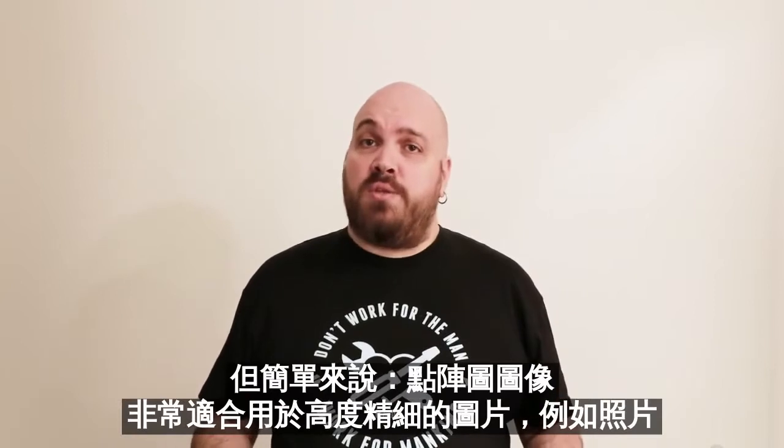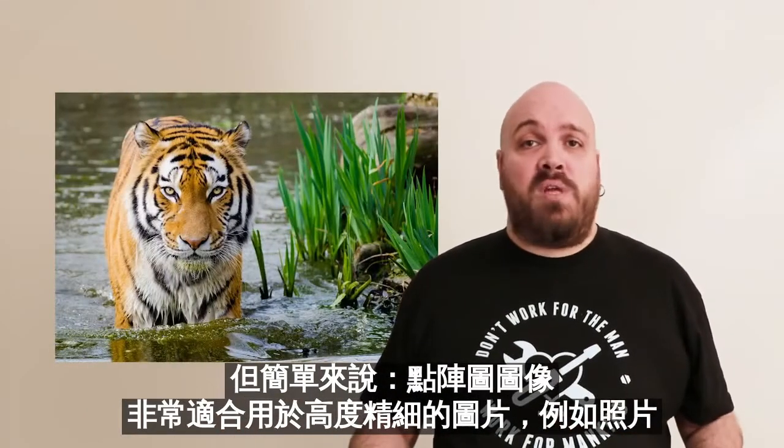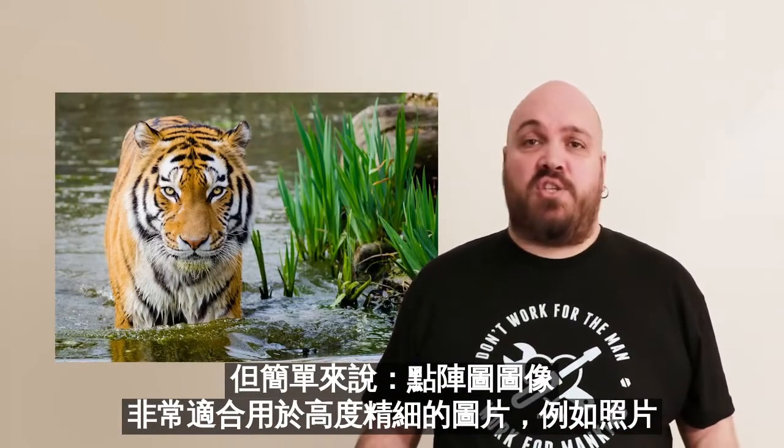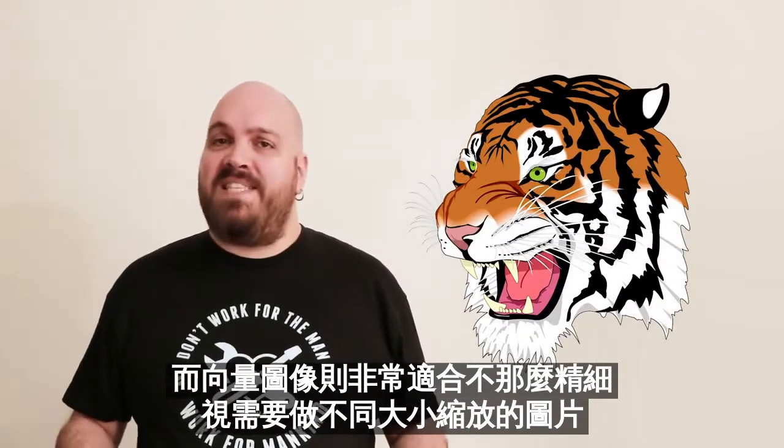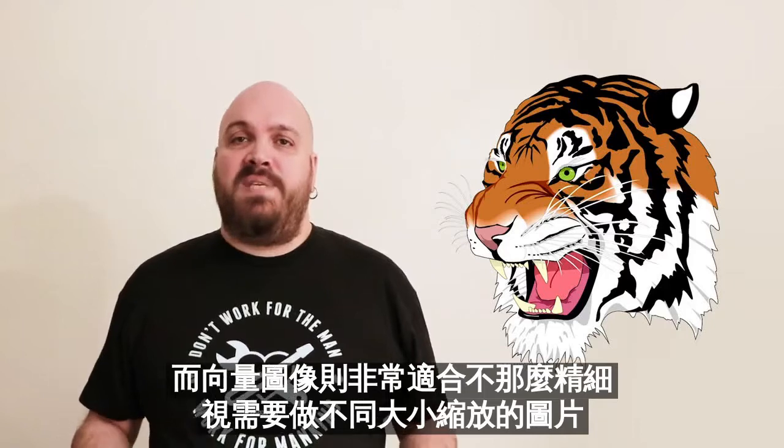There are a lot of benefits and limitations to each format, but to make it short, bitmap images are well suited for highly detailed images such as photographs, whereas vector images are well suited for less detailed images that need to be scaled at different sizes like icons or data representations. Already done? Wow, that was a short one.